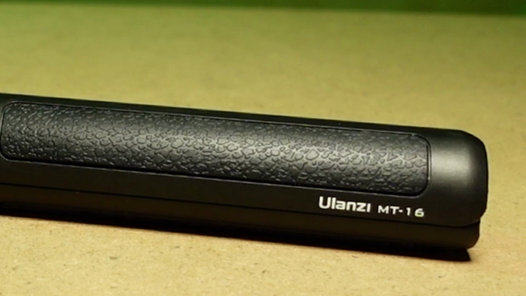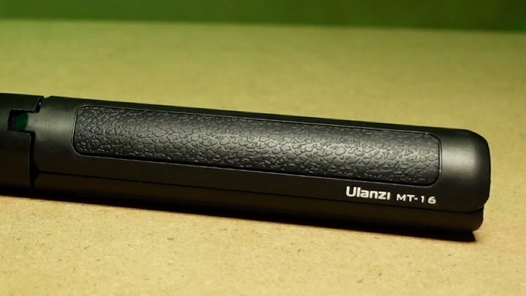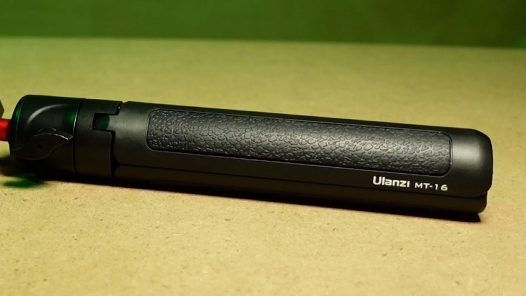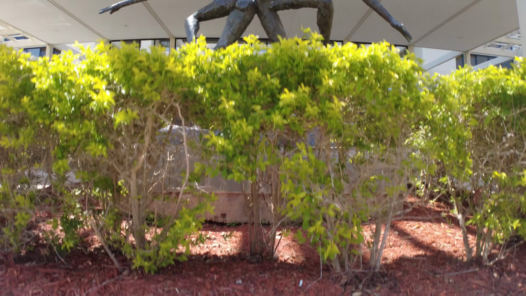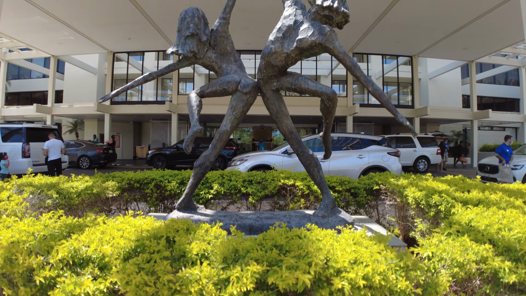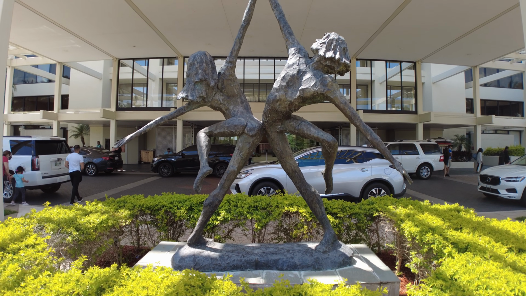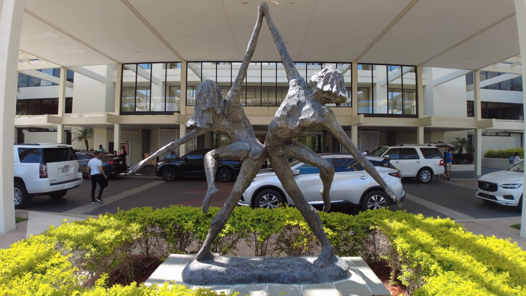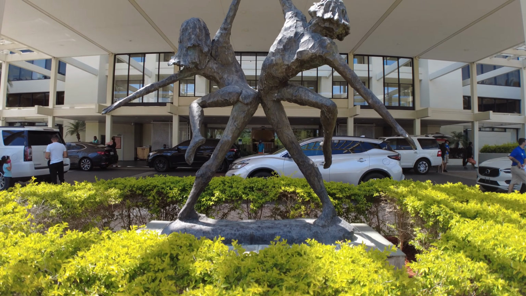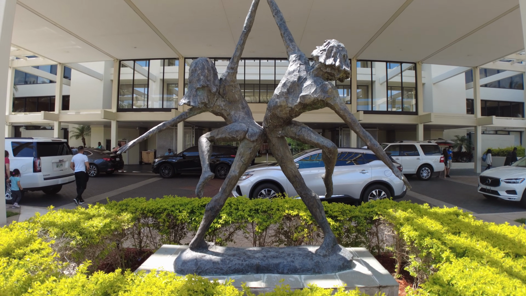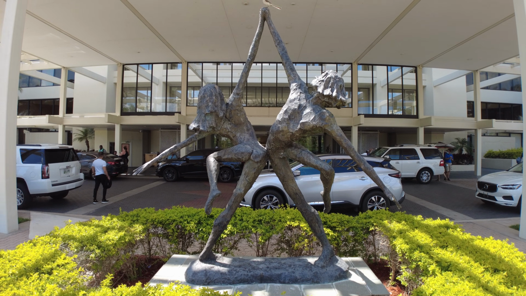Now here's an example of how I creatively use this mode. I wanted a view of a hotel entry area and an artistic sculpture. So using the Alonzi MT16 extendable tripod grip, I started low and went high, and as you can see in this shot, I rise from behind the bushes and simply lift the Pocket from low to high. Since the tilt axis is locked, I get a steady horizon even as I go above the bushes to film the sculpture and the activity in the entry area.